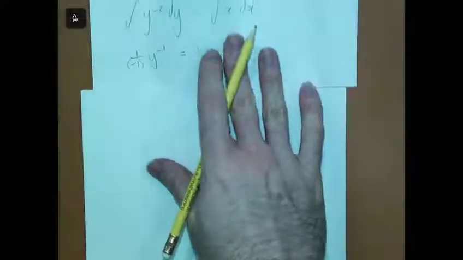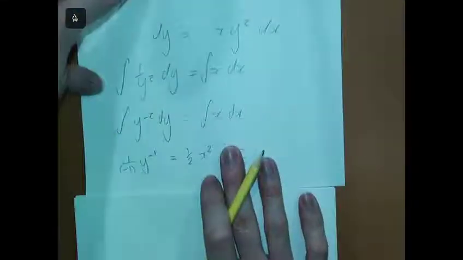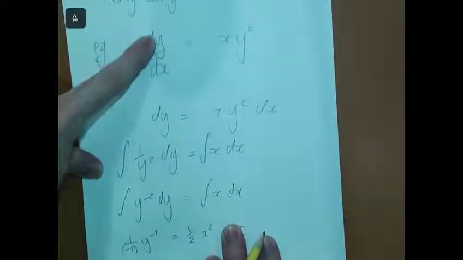And currently I'm not finished. Yes? Can I just ask, does it matter which side you put the C on? No, it does not matter which side you put the c on, but it works better if you put it on the x side. Because your goal is to get y equals. Whatever the top variable is, the goal is to get that equals something. So if you put it on the y side, you'll only have to subtract it later, and it's just a waste of time. So put it on the x side.